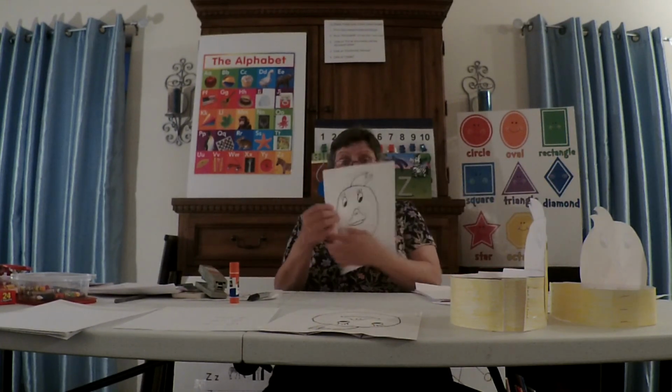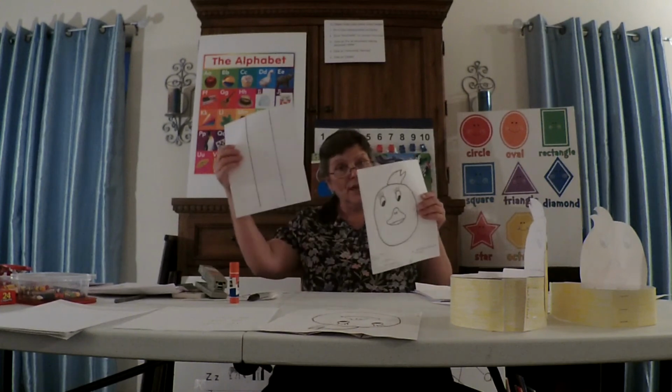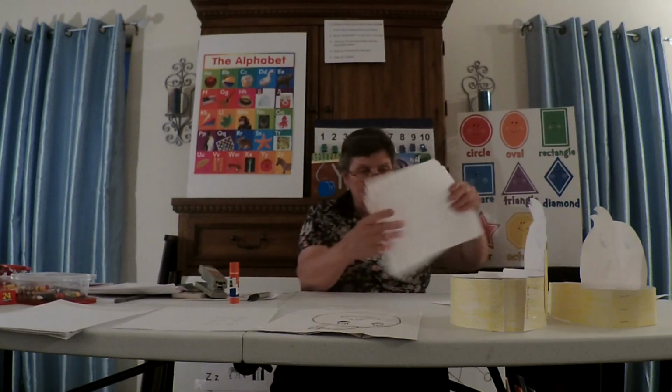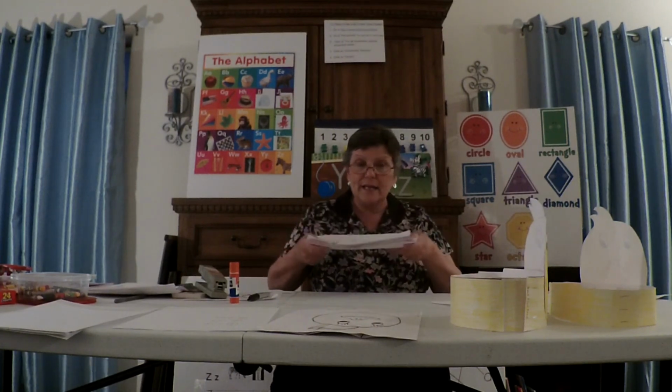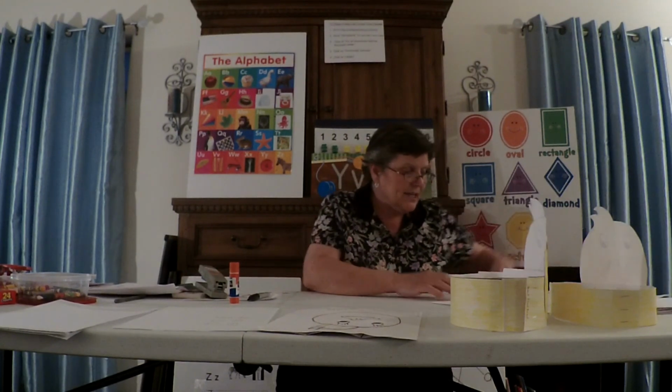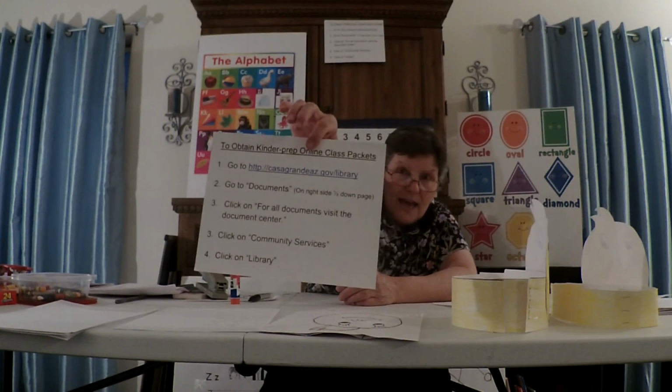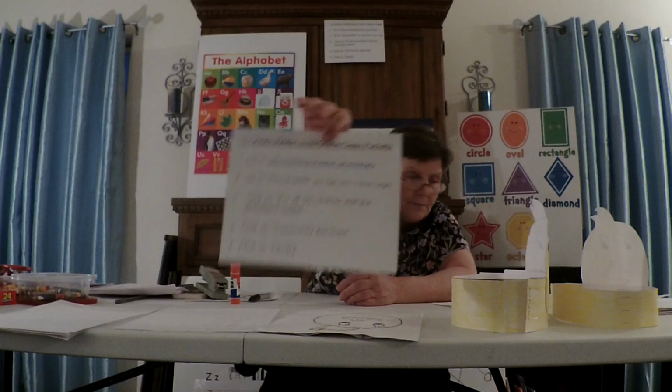Also, then you have your project, again with your headband and this part. These are the head. These are all in the packet online. And again, to get to the packets, here it is. You can pause that and then go to the packet, okay?